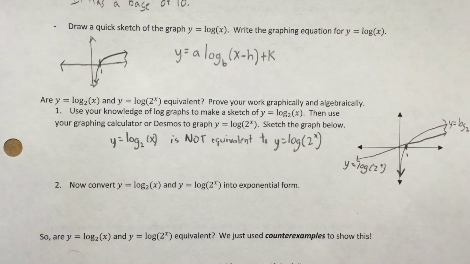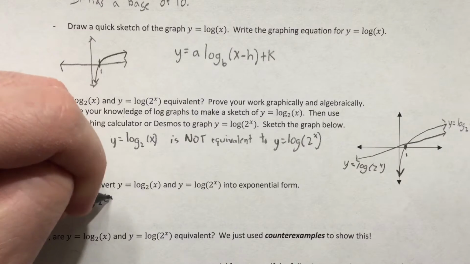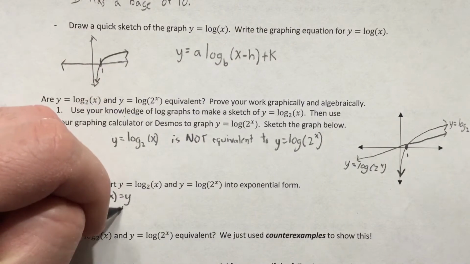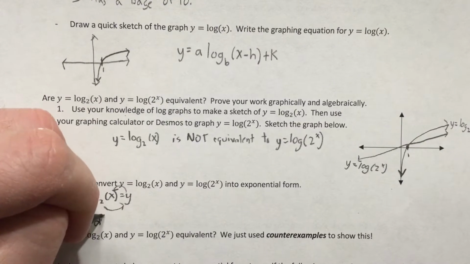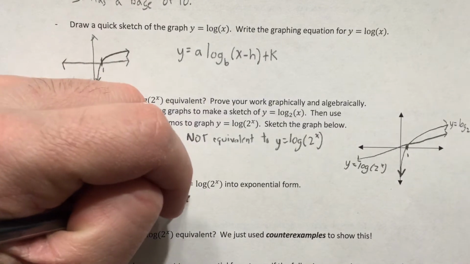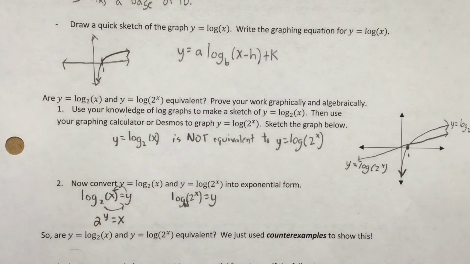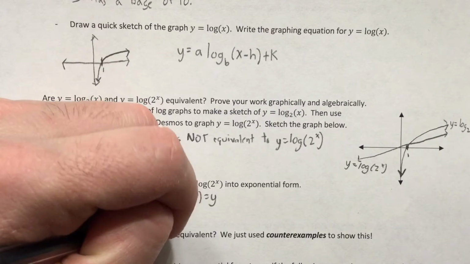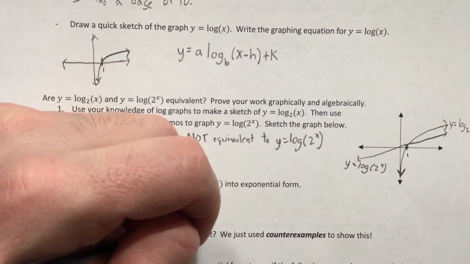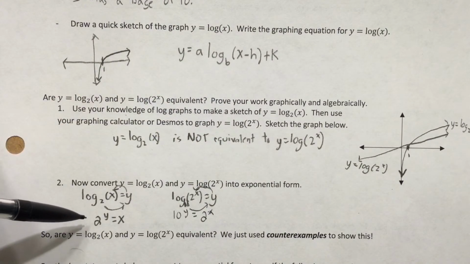The other way we can do it is to convert y equals log base 2 of x and y equals log of 2 to the x into exponential form. So here is where we would use our circle dance. And if I do that, I would get 2 to the y equals x. And if I do the other one, log of 2 to the x equals y. Remember, this would be a base of 10. So I would have 10 to the y equals 2 to the x. And those are, again, not equivalent.